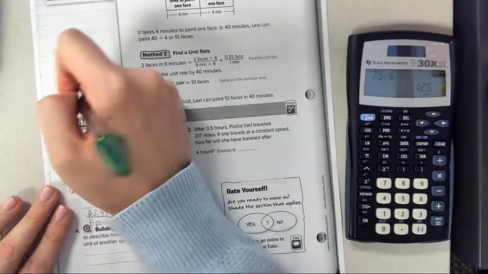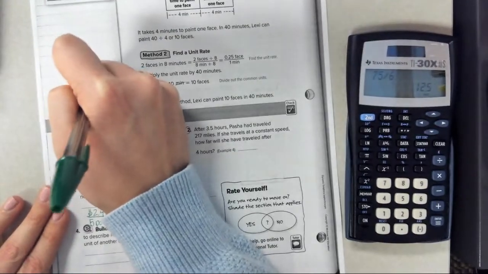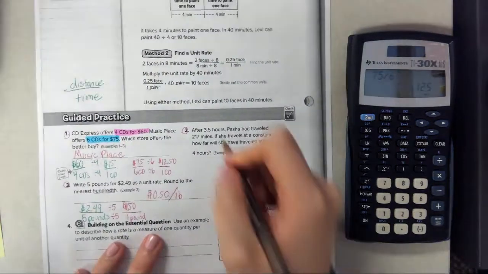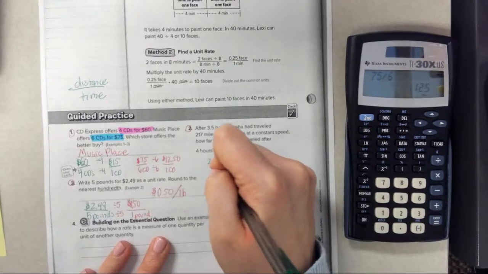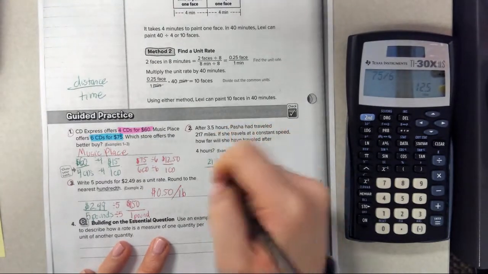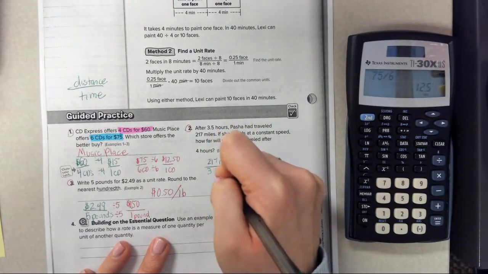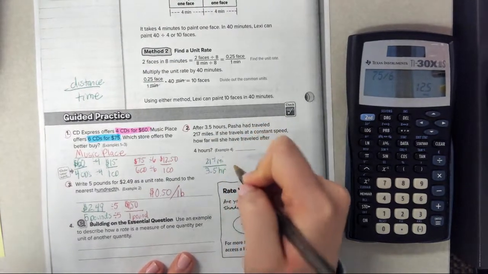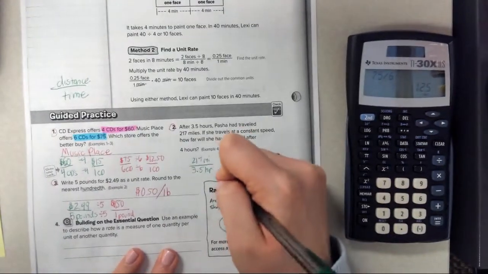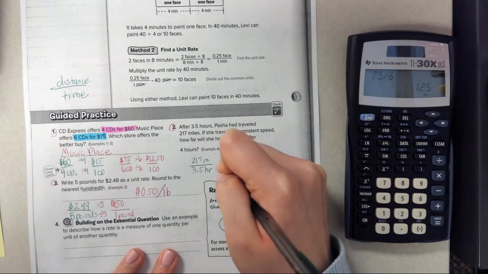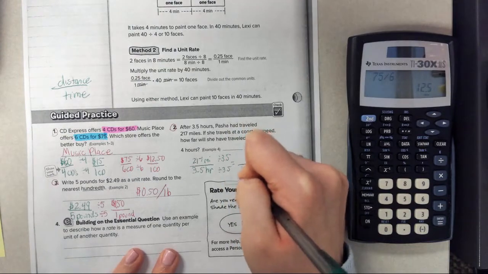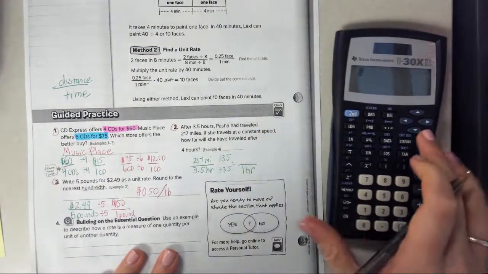Normally, you always put your distance over your time. So our distance is 217 miles over 3.5 hours. And notice I'm keeping my labels in there to help me out at the end. And I would divide by 3.5, so that I can find out in 1 hour how much she travels.